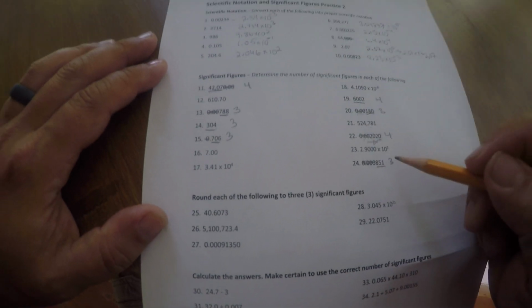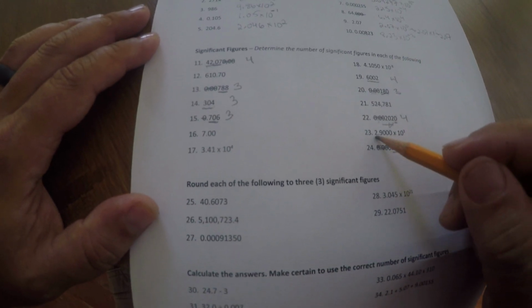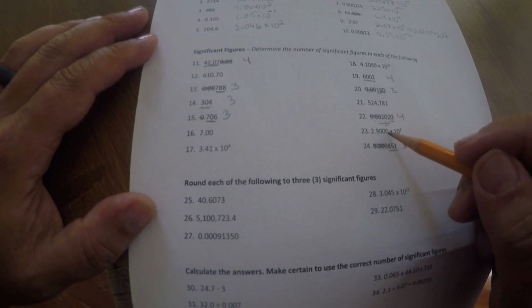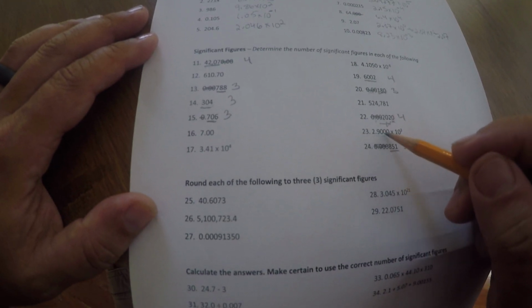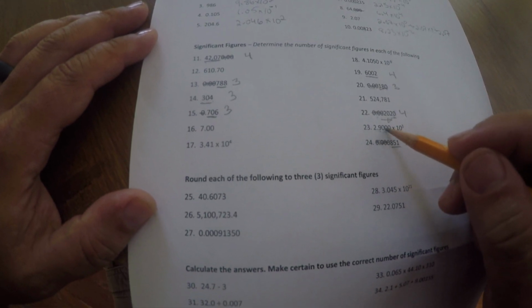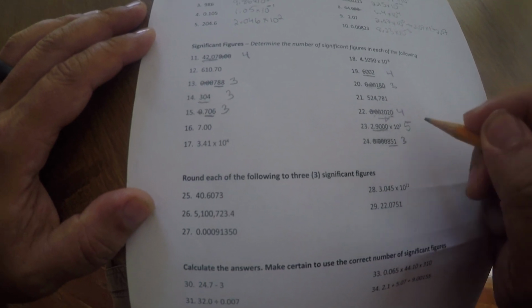All right, and then another one along those same lines. Here we'll do the exponents, 2.9000. Again, because these zeros are all the way to the right and to the right of the decimal, these are significant. So we have 1, 2, 3, 4, 5 significant figures. They're all significant. 5 significant figures.